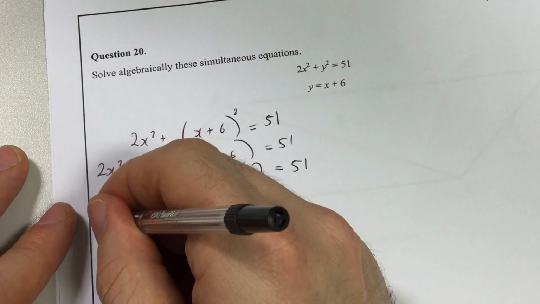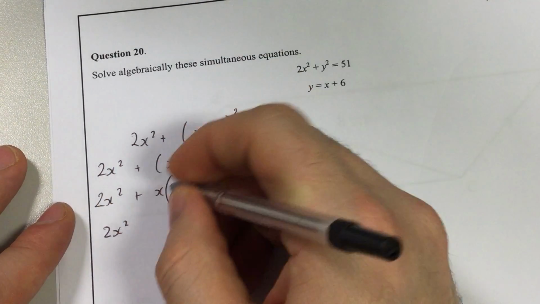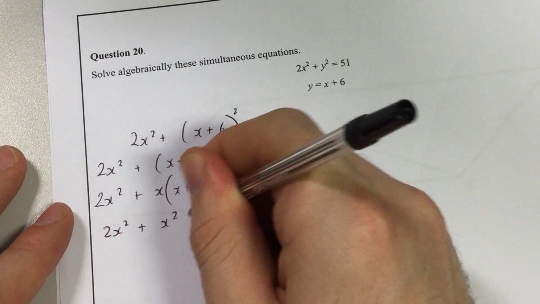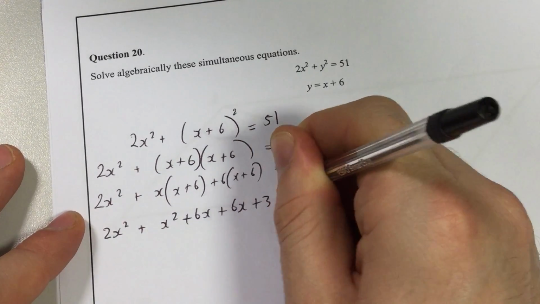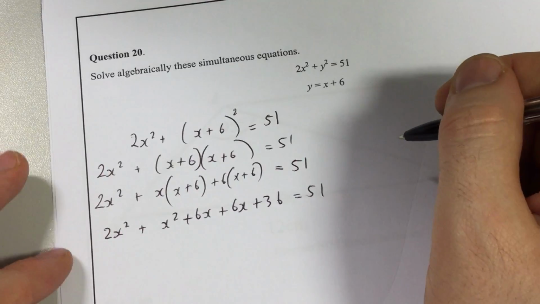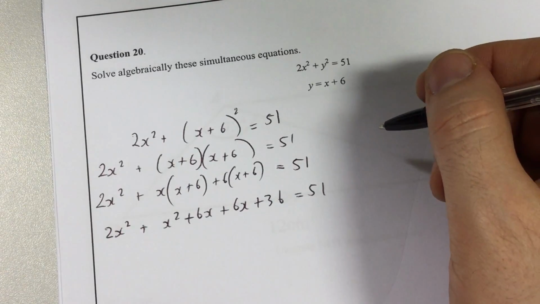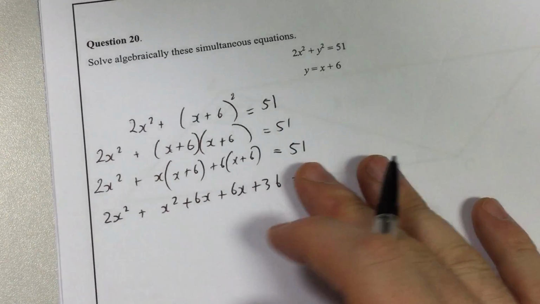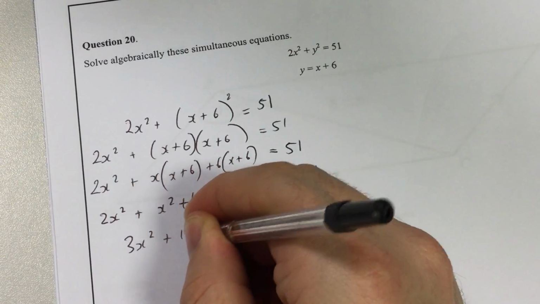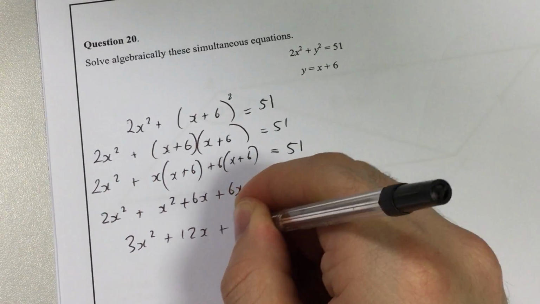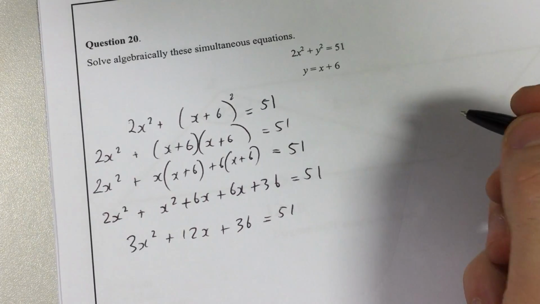But I think you need to be really rigorous with your maths and make sure you don't make any stupid mistakes. Some people, when they just assume they know the answer, can make really awful mistakes that they can avoid if they were clear like I am now. So I'm going to gather them together now. So that's going to be 3x squared plus 12x plus 36 equals 51.